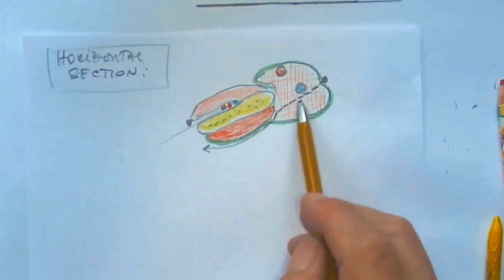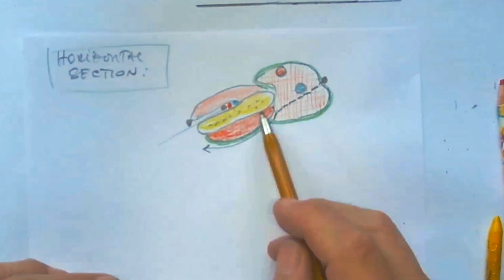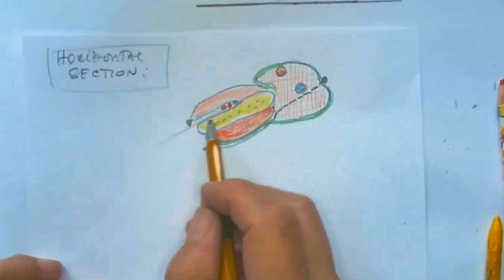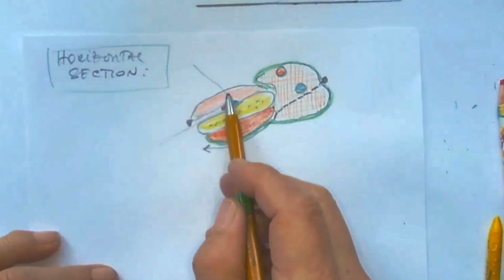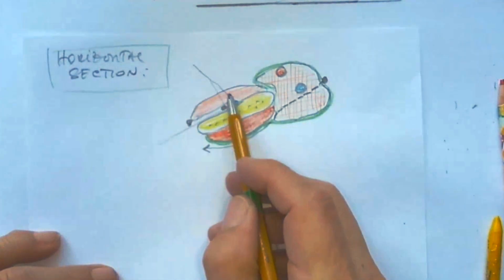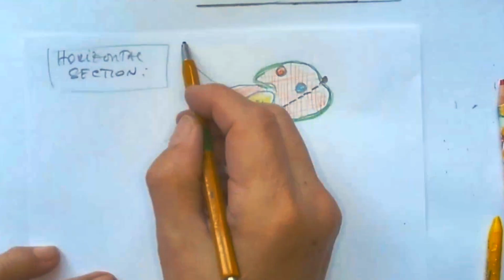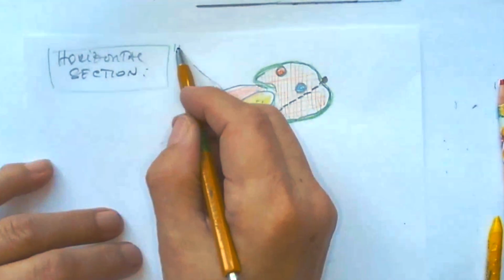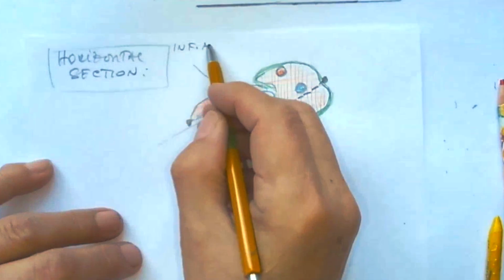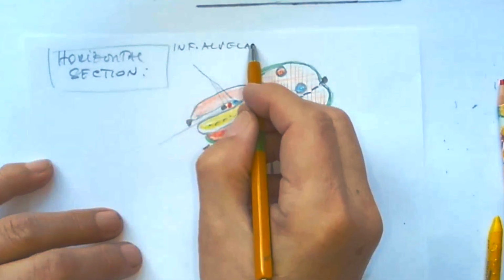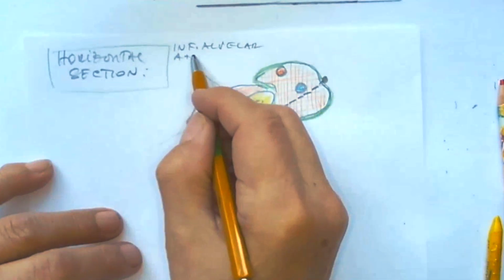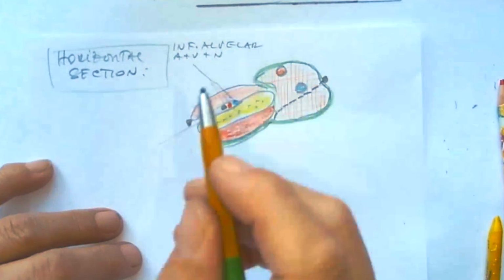So this is not a part of our horizontal section showing the parotidomasseteric region, but we can just add here very thin lines showing that this is the complex of the inferior alveolar artery plus vein plus nerve.